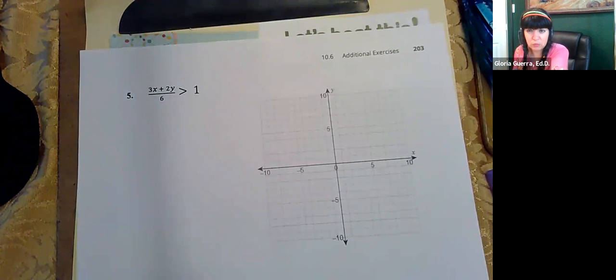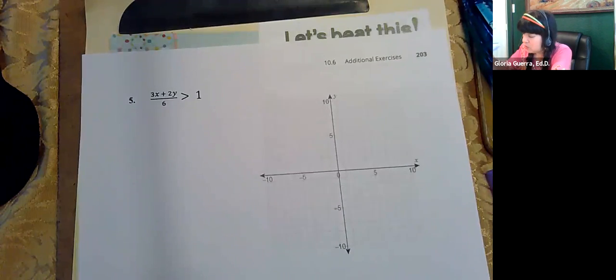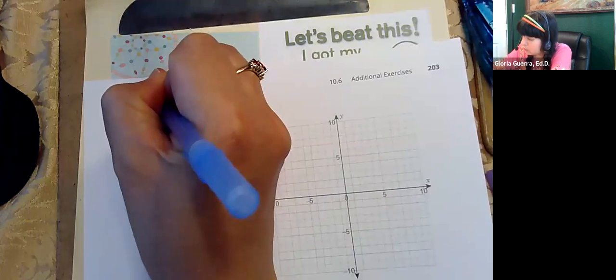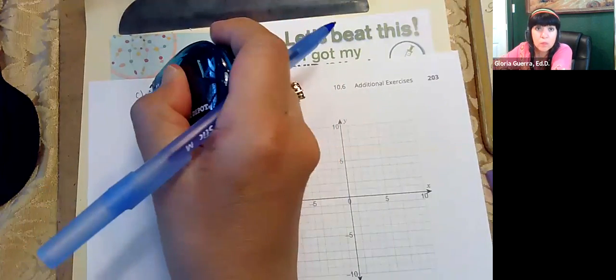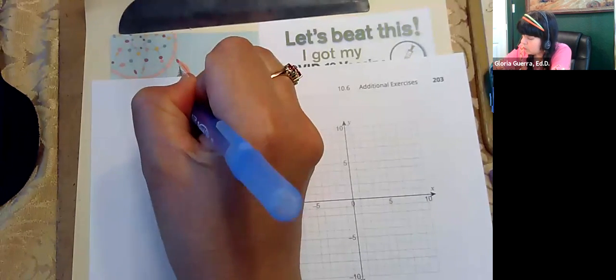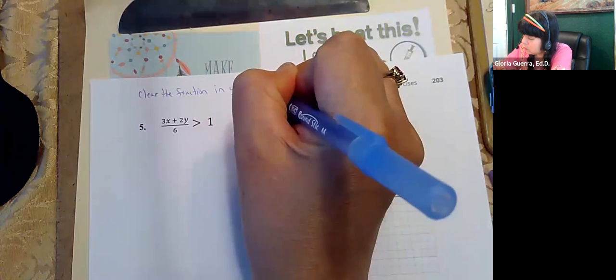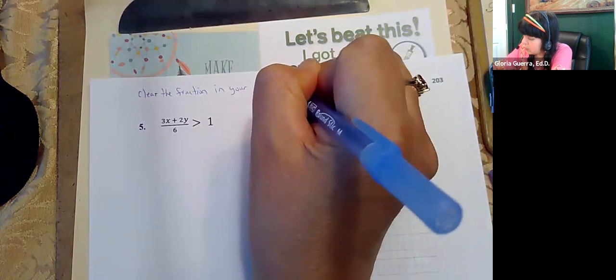Because you have fractions, our goal is to try and clear your fractions. I would say that you want to clear the fraction in your inequality.